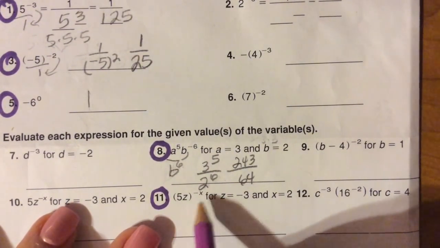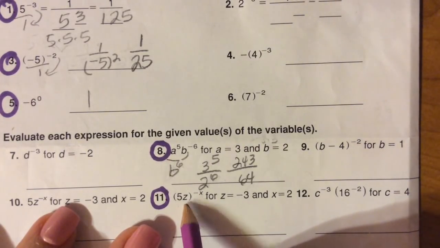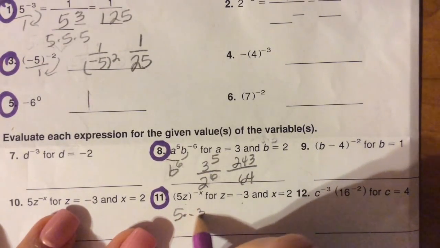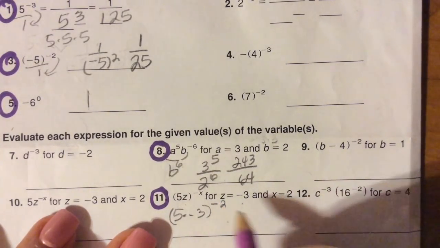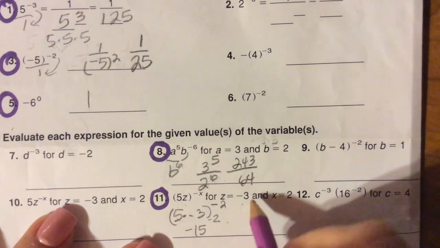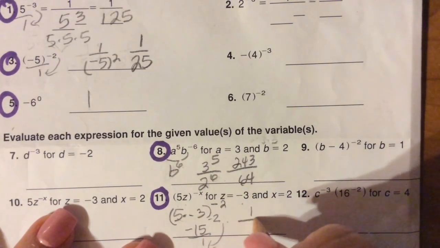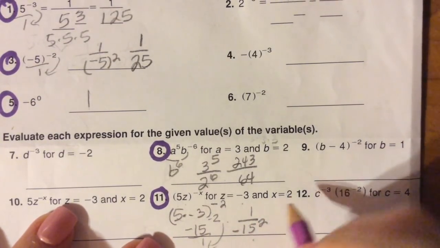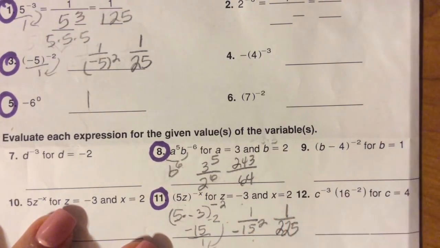So now I've got 5z to the negative 2. Okay, we know it's going to move down, but go ahead, let's do that work first in here. So we've got 5 times, and z is a negative 3. Then this whole thing will go to that negative 2. Okay, so inside this then becomes a negative 15 to the negative 2. So then it'll become, remember, put it over 1, put it down. So it becomes 1 over negative 15 squared, so 15 times 15, which is 225. It is going to be positive because I'm doing a negative times a negative.